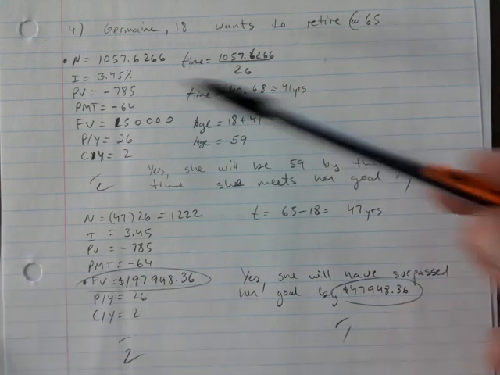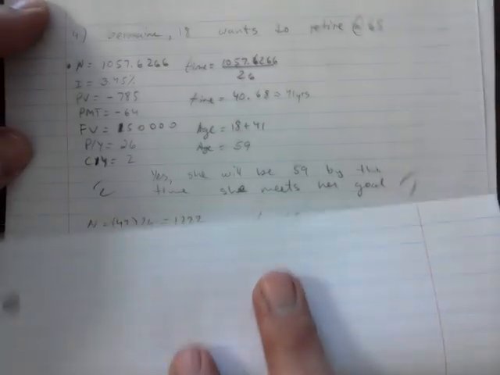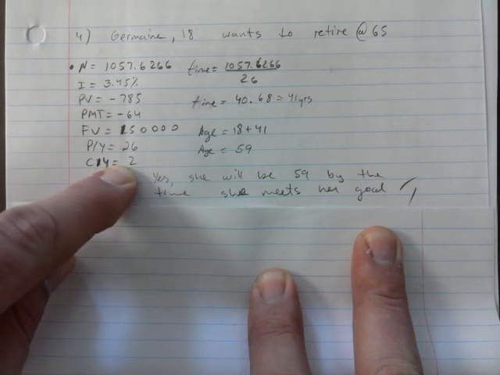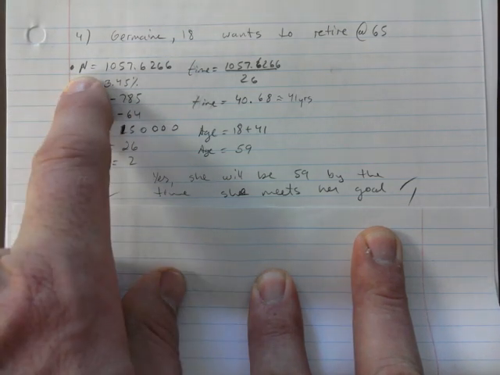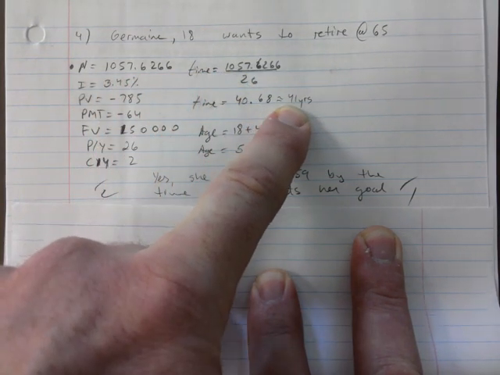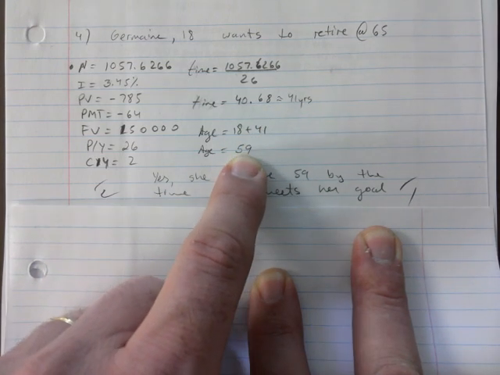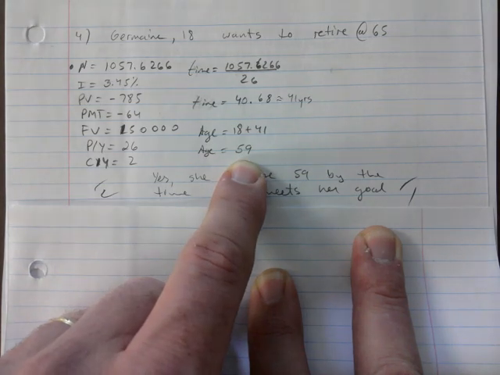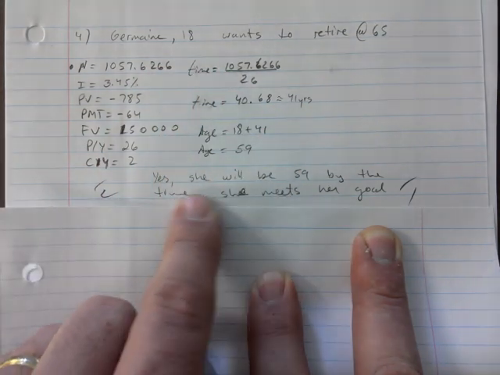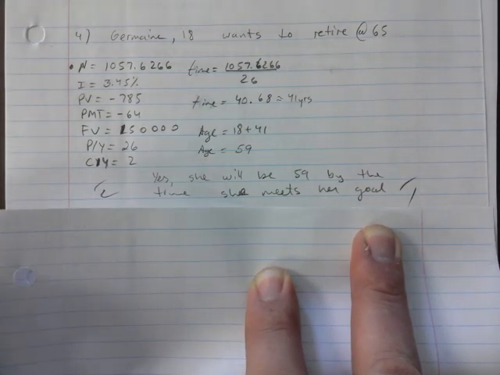There are 2 ways of doing that. That's why it's so busy, right? So let's cover up one of them. You could either do it this way, where you enter everything except for n. You solve for n, then turn that into years. It's approximately 41 years that it will take. Add the 41 to her age, that puts her at age 59. So yes, she'll be 59 by the time she meets her goal, way before the 65, right?